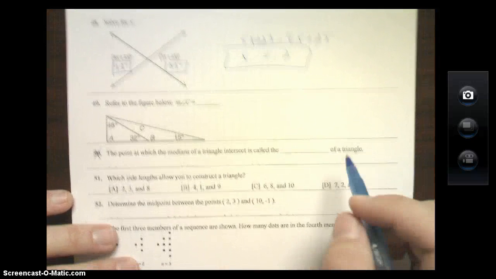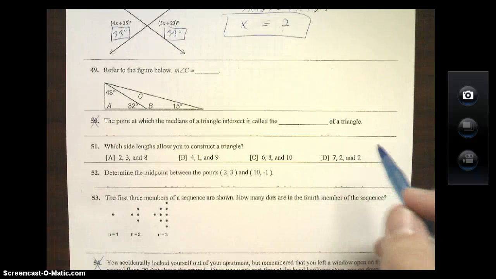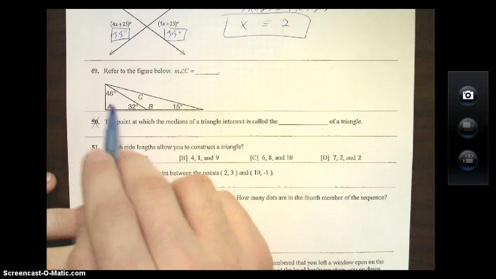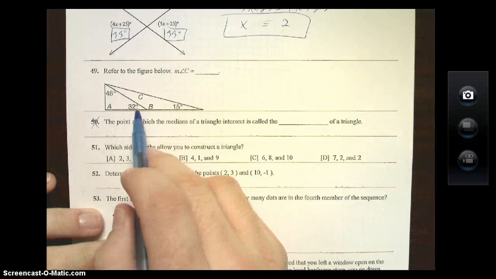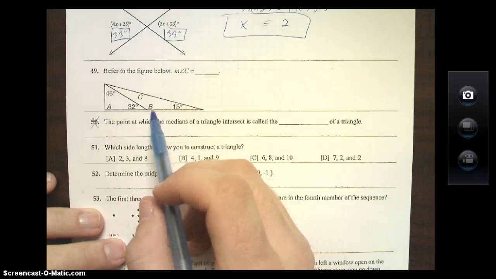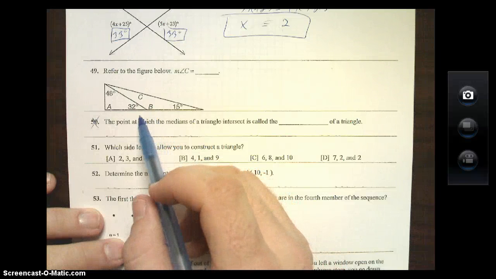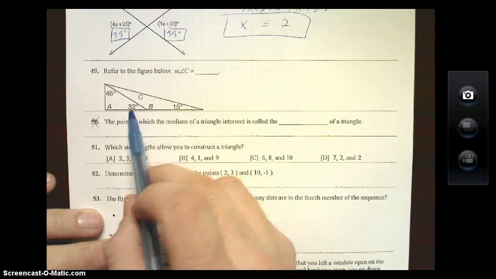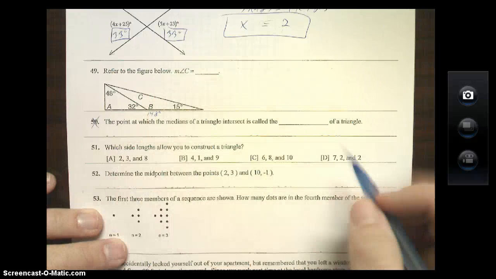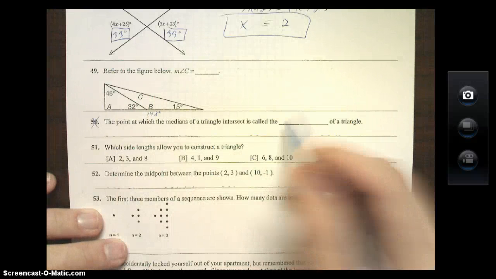Okay. On the figure below, number 49, measure of angle C equals what? Well, we could find angle A by adding these two and subtracting from 180. It's not really helping us for this problem. So what I can do is take a look at angle B first. If this is 32, this must be 148 degrees. Linear pair, they just add up to 180.